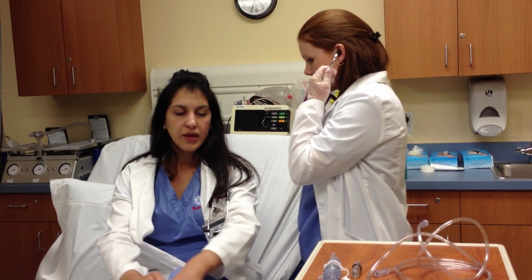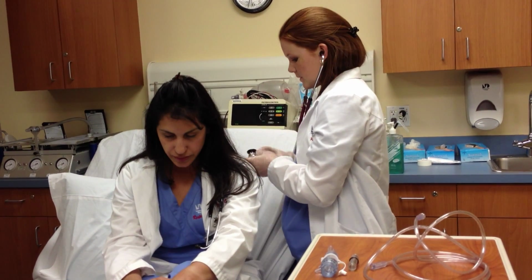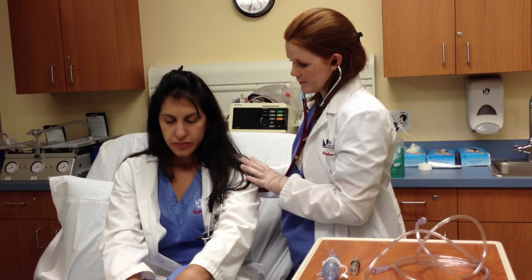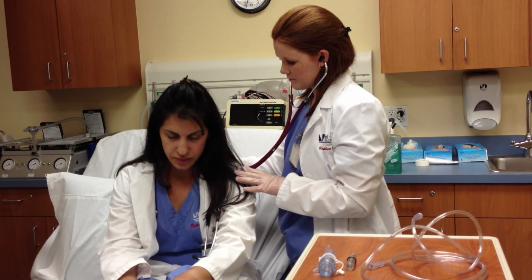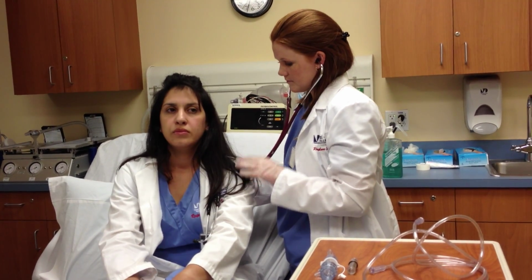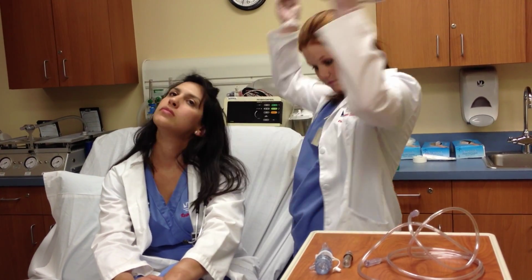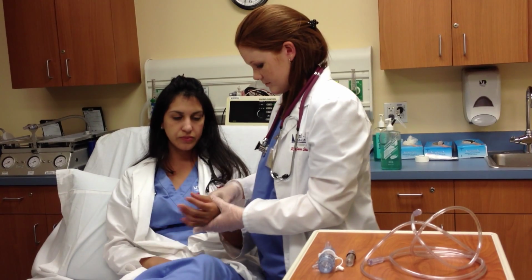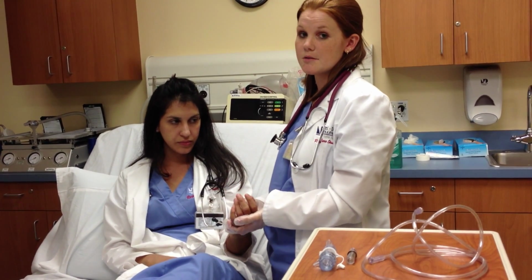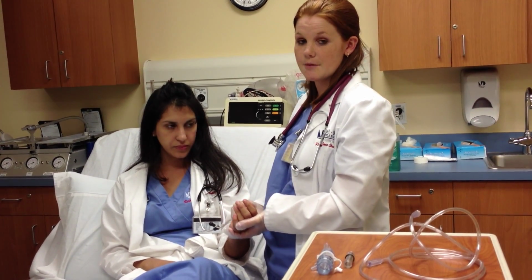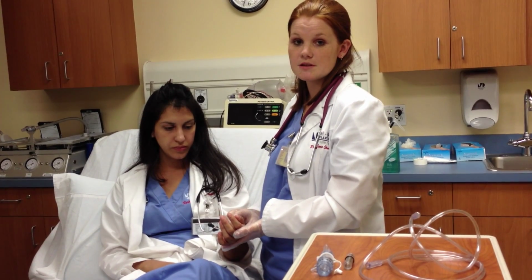You can sit up for me. Breathe in whenever you feel my stethoscope. I'm going to check her pulse for 60 seconds, followed by her respiratory rate for another 60 seconds. I'm going to make note of these because I will be using them for charting later.